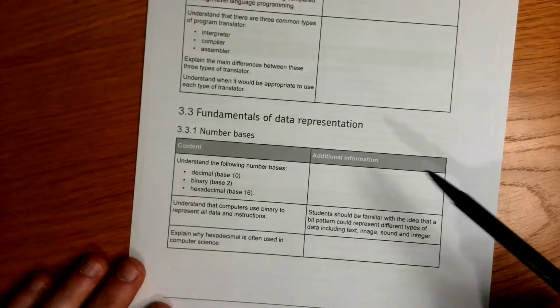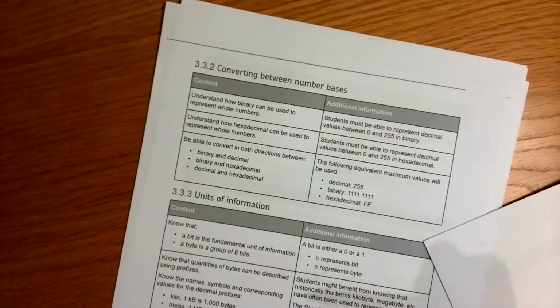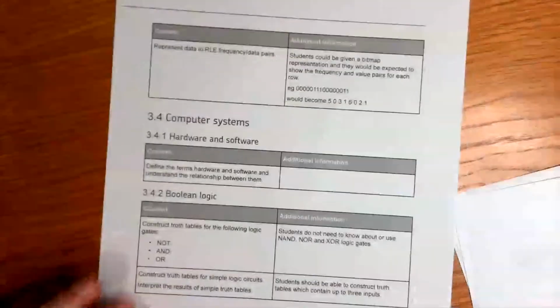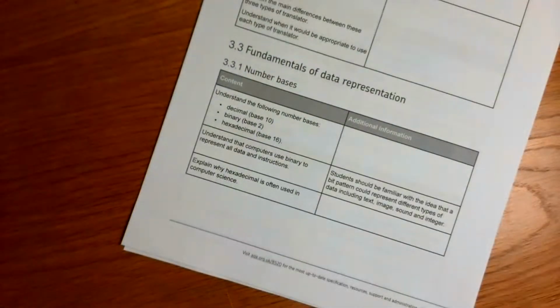Right. So if we look over the spec and see what it says is required for data representation, there's some stuff about number bases, and converting between number bases. There's stuff about units of information, a bit of binary addition, binary arithmetic, shifting some binary. And then we've got character encoding, representing images, representing sound, data compression. I think that's about it. So it's quite a big topic, and it can fall under paper 1 and paper 2.